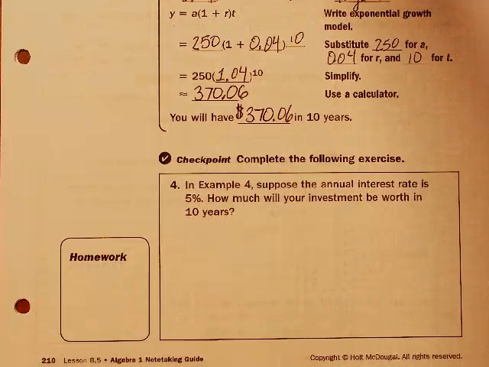Now, lastly, you have another checkpoint. So pause your video, complete that, and then you will be done.